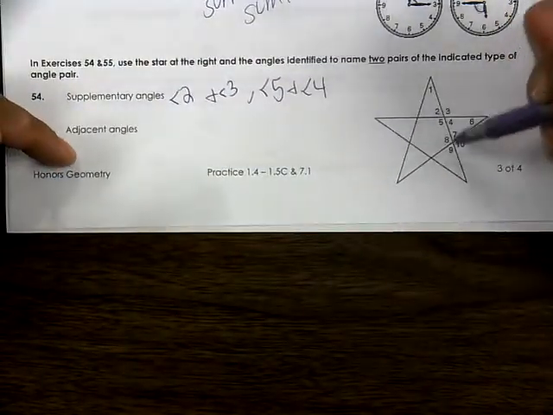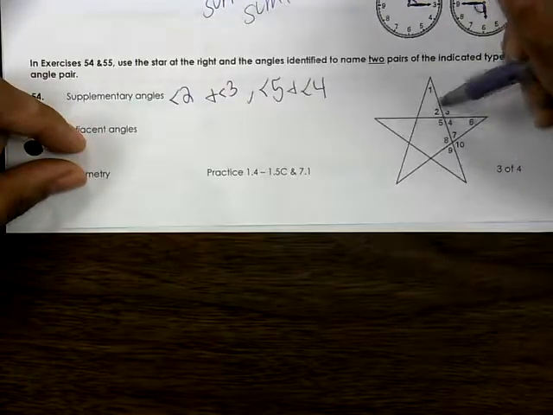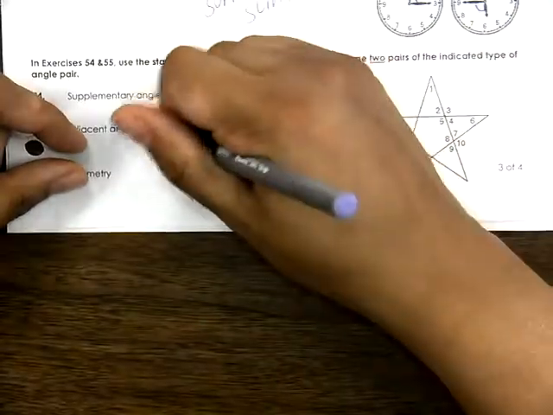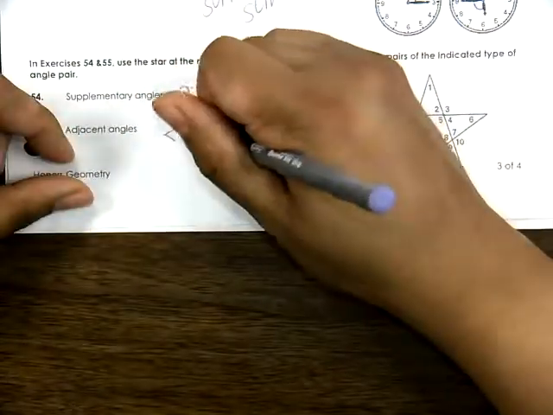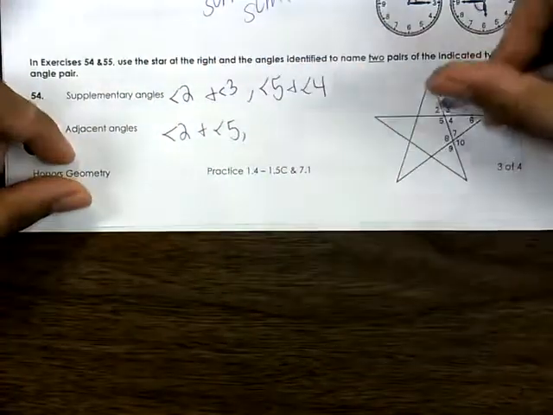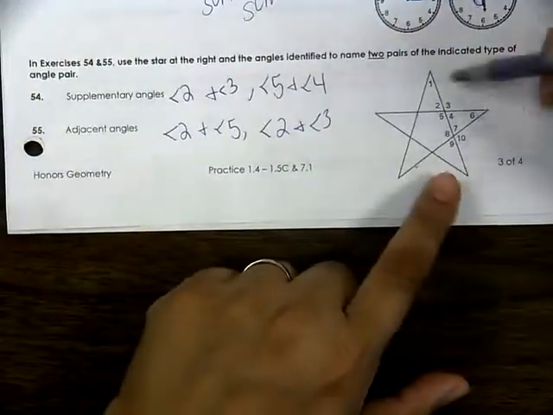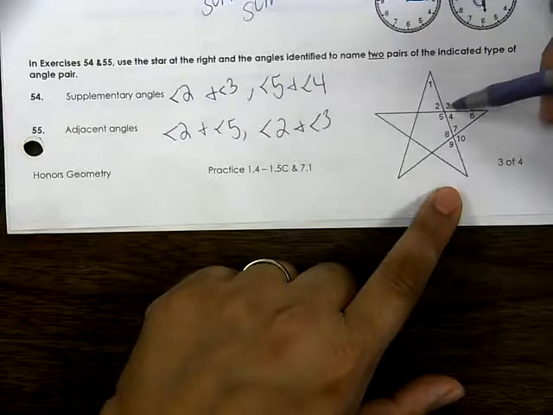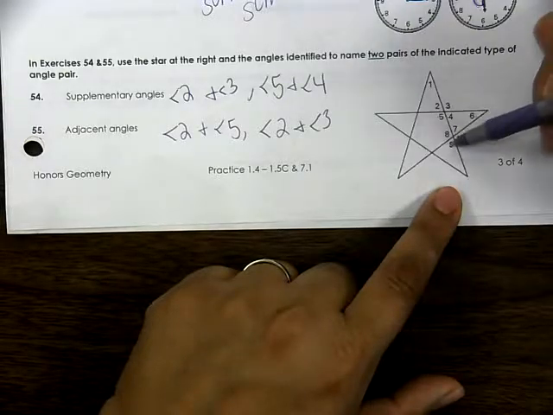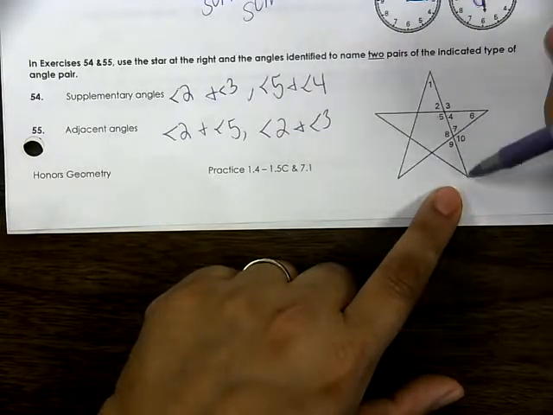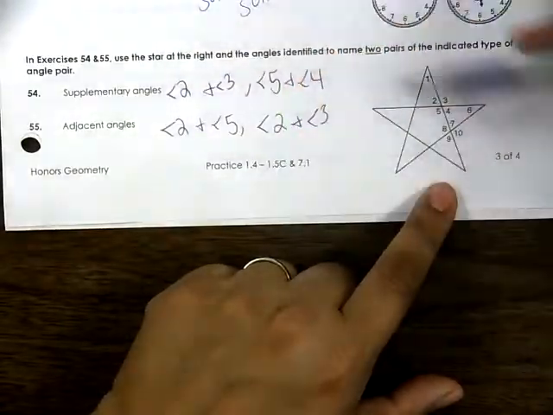Adjacent angles would be any two angles that are next to each other, sharing a common side and a point also. So we'd have angles 2 and 5. Another example could be 2 and 3. But again, multiple examples are possible here: 2 and 3, 3 and 4, 5 and 4, 8 and 9, 8 and 7, 7 and 10, and so on. So I listed a few here, but you can definitely pick others.